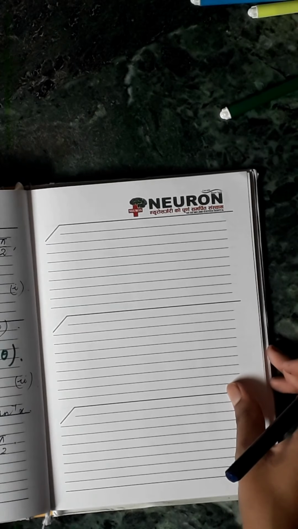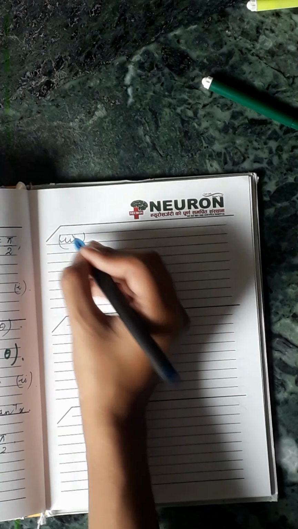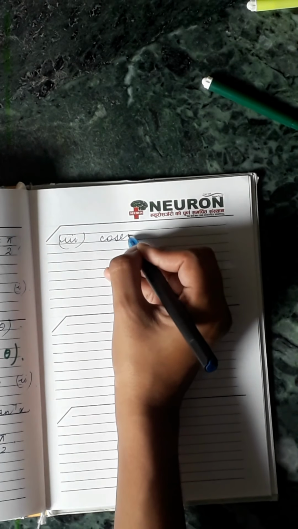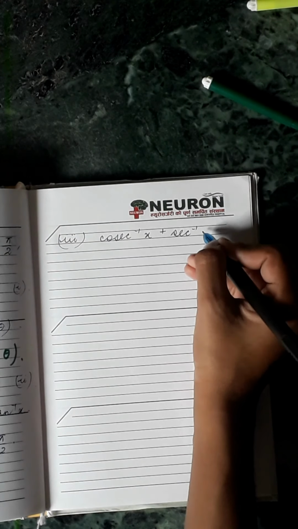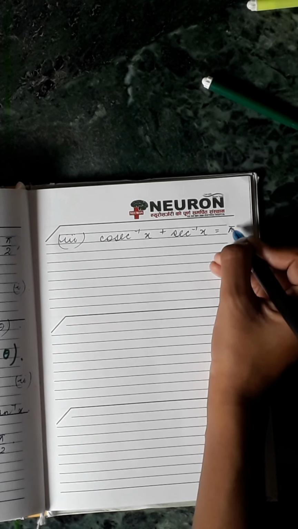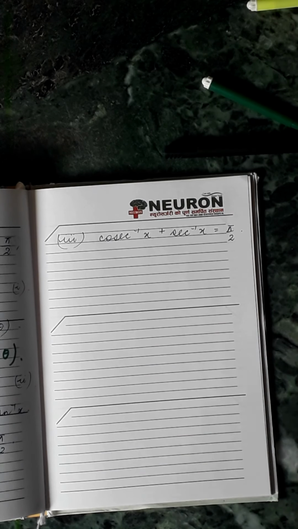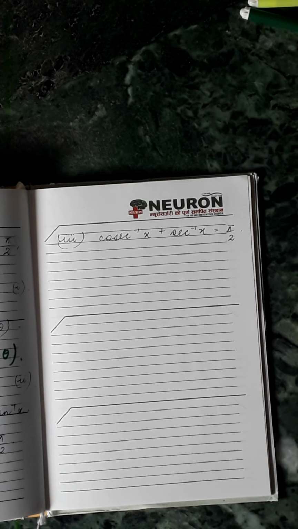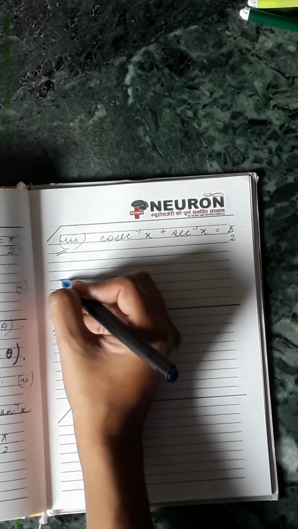Again, the next property is cosec inverse x plus sec inverse x is equal to pi by 2. This property I'm not going to write its proof. You have to prove it on your own. Okay? So it's left as an exercise for you. Let's take up the other type of properties. This is your own work.